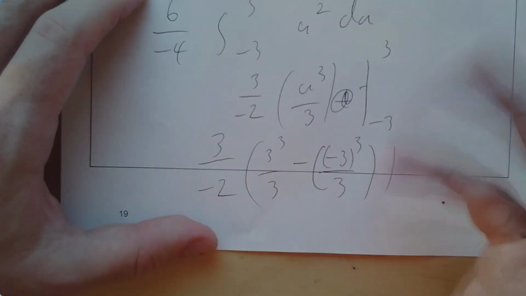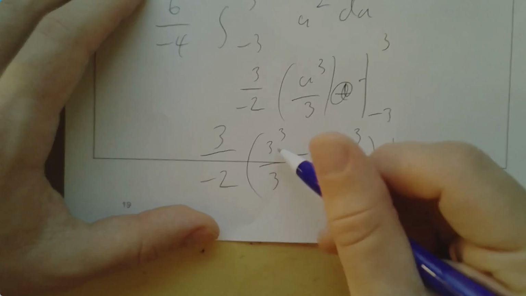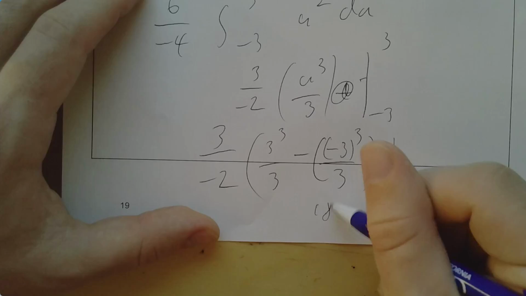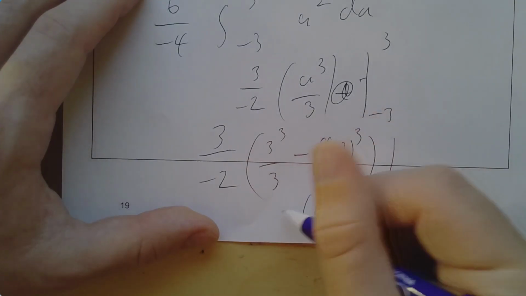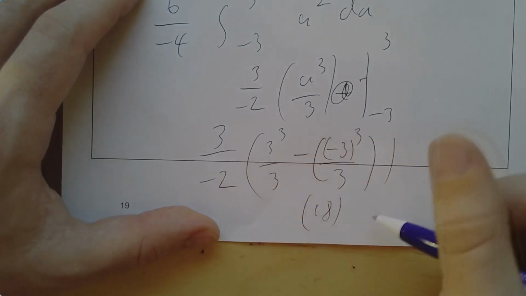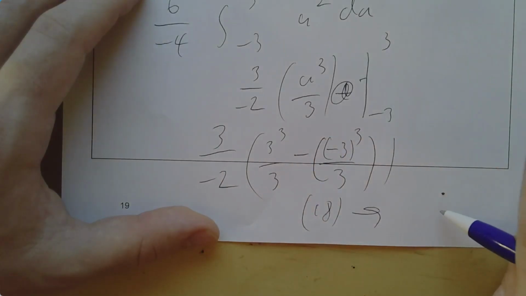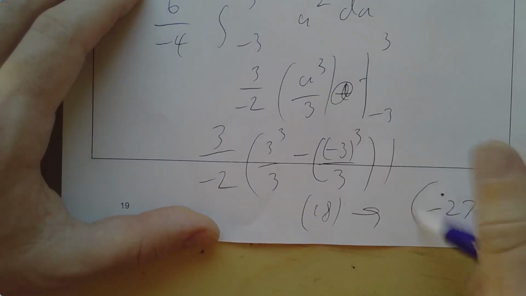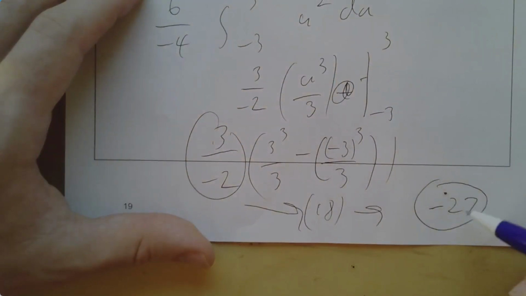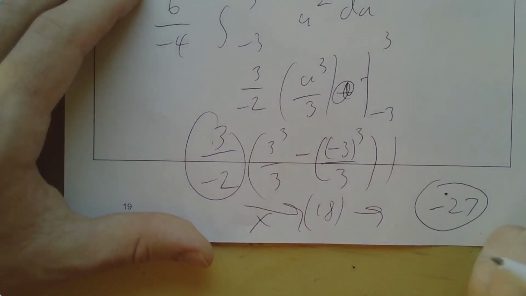Okay. So, I mean, I think that's just 9. That is 9. It's 18 right here. This comes out to 18. Divided by negative 2 is negative 9. Negative 9 times 3. So it comes to negative 27 is what I'm getting. Because you get this times this is that. Okay? All right.